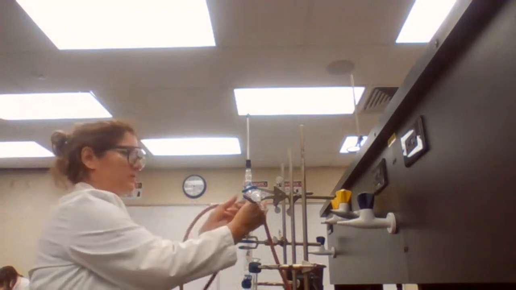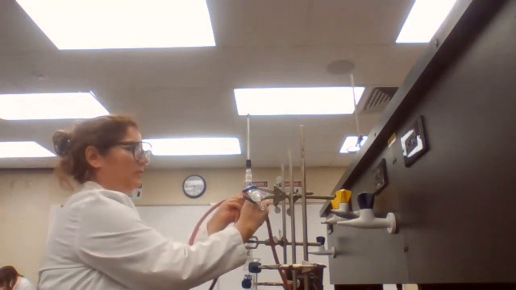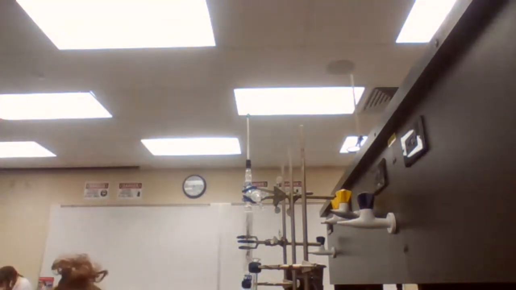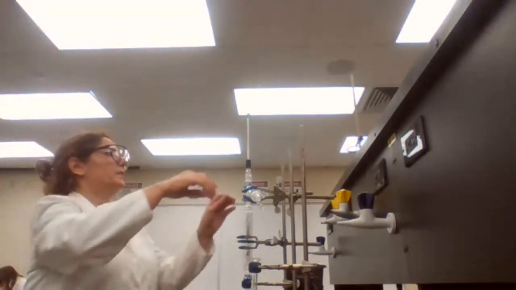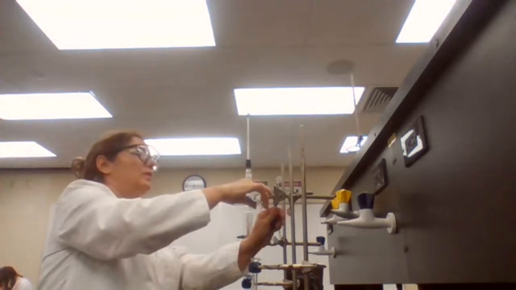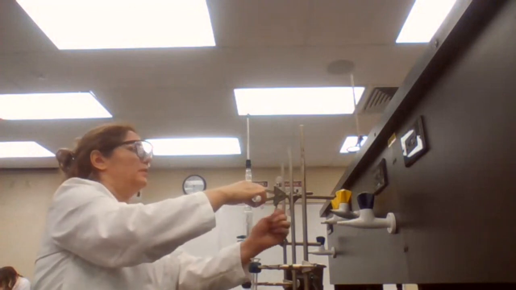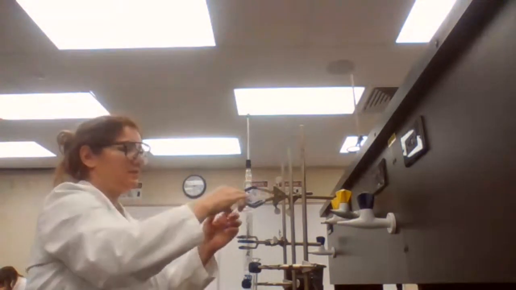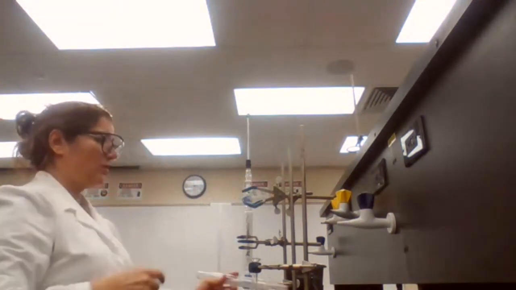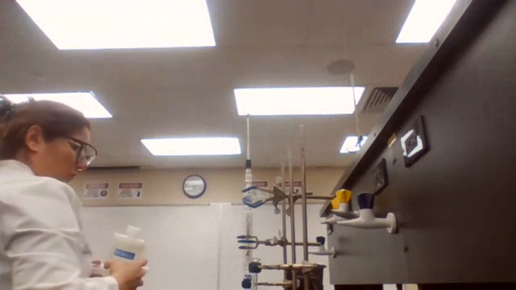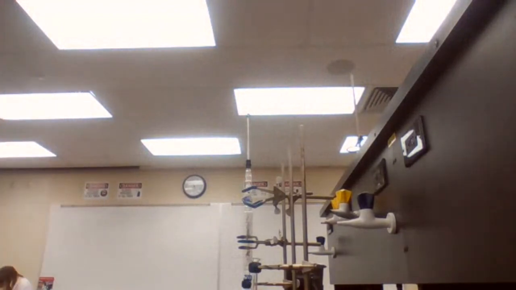So disconnect the hoses. Get the clamp out. And take the condenser out, just one piece at a time. Put it in the proper place, then go for the next one. We're going to have to wash this before putting it back.